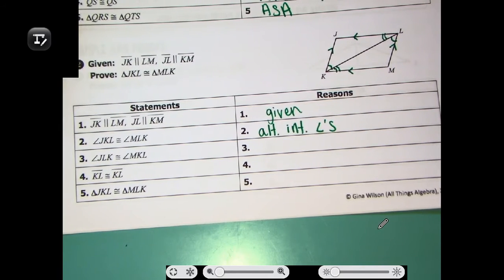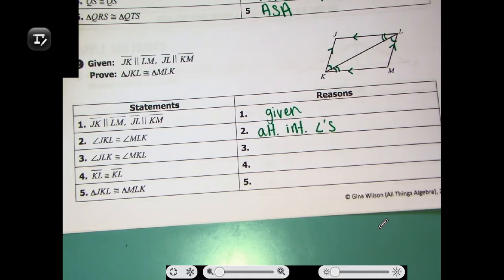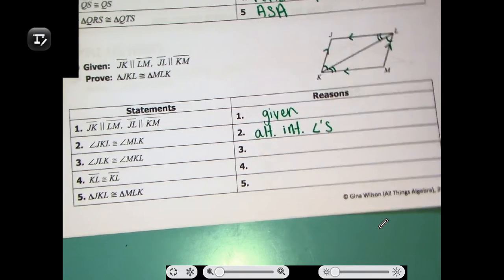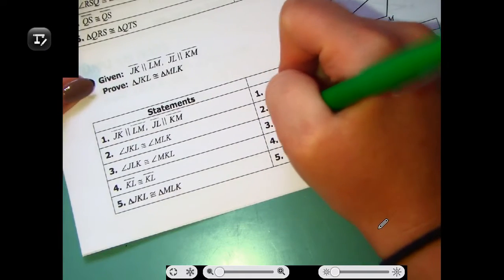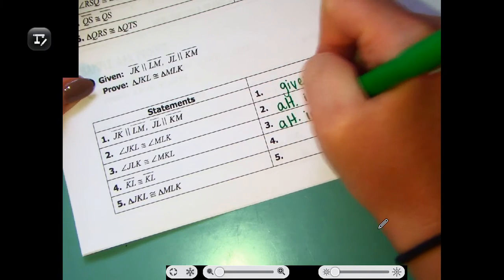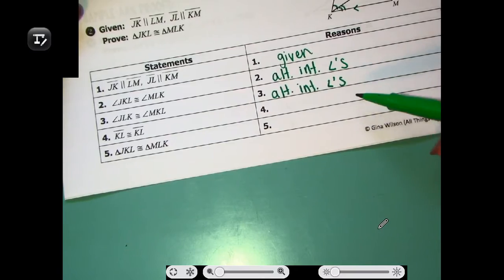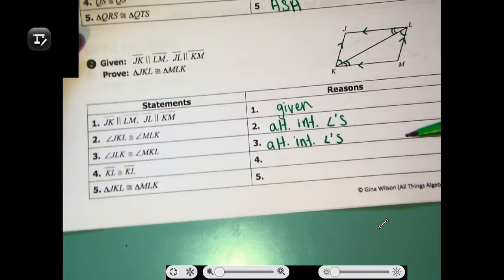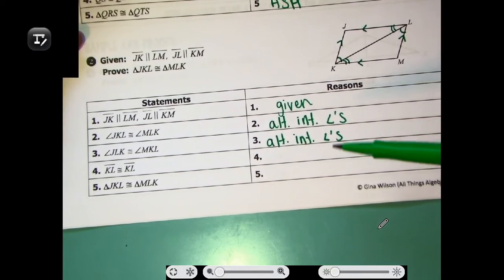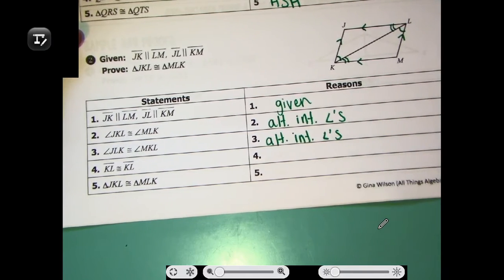What would be our reason? Remember the options that we have. So these are congruent also because of alternate interior angles. So they're just another pair of alternate interior angles. So it's totally fine that we're using the same thing twice. That doesn't matter.